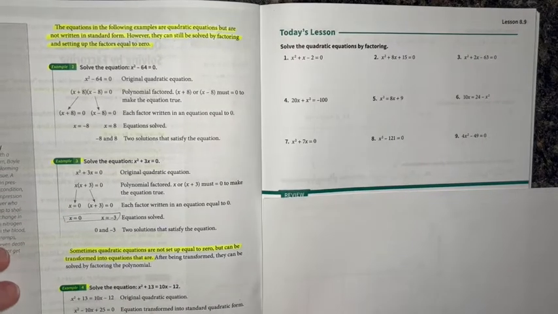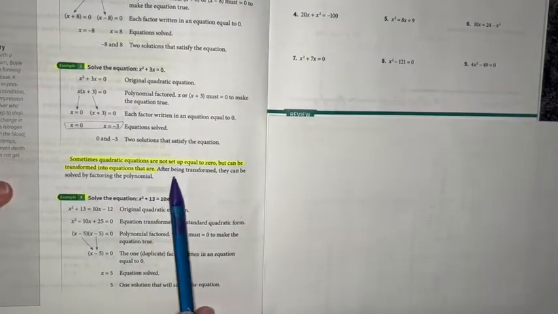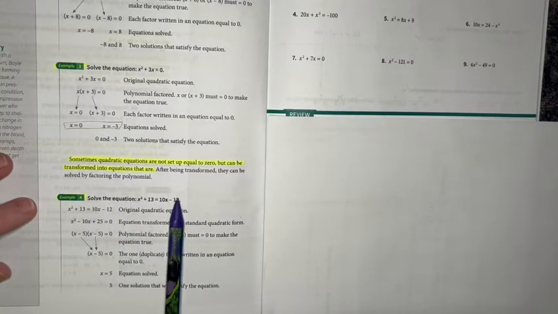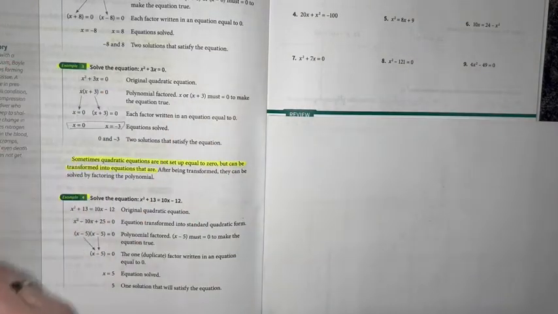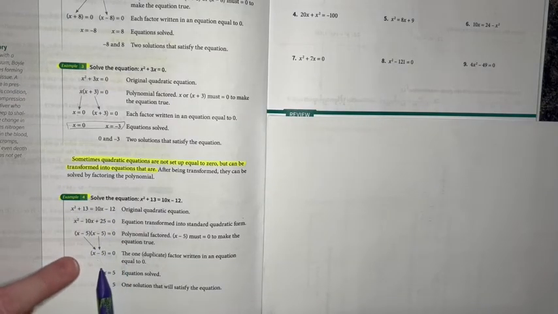All right. Now here at the bottom, it says that sometimes quadratic equations are not set up equal to 0, but can be transformed into equations that are. So here is the equation, right? Basically, we want to move everything to the left side of the equal sign. And once we do that, then we can factor, then we can solve.